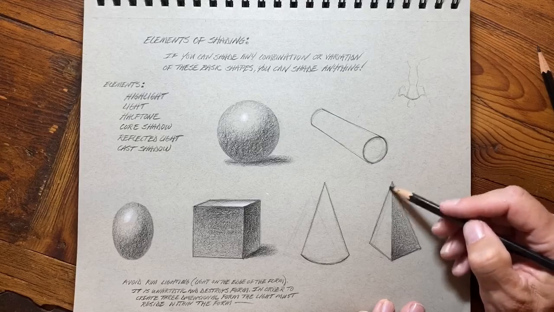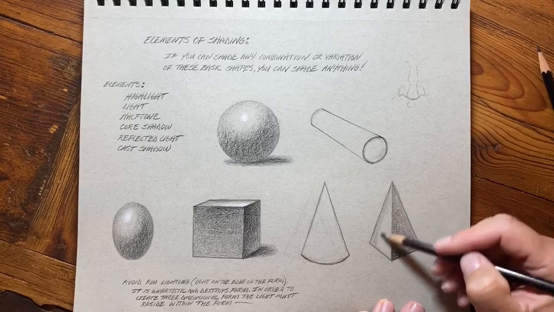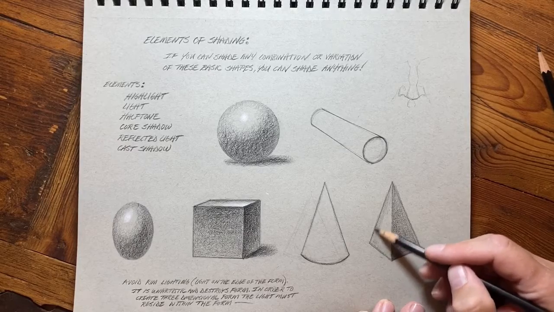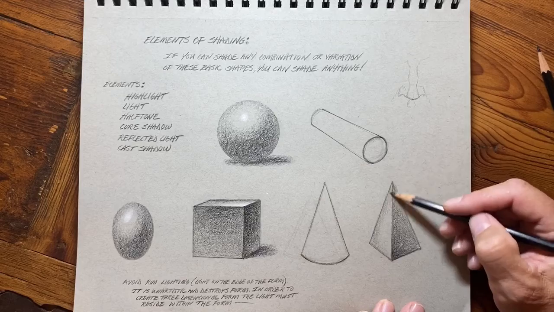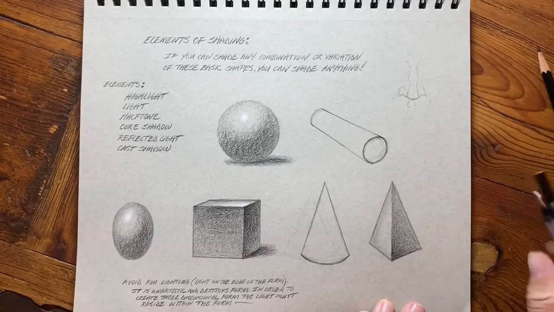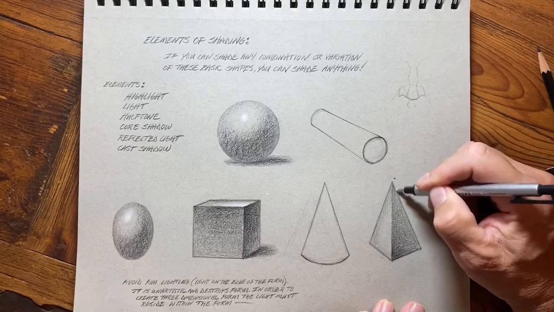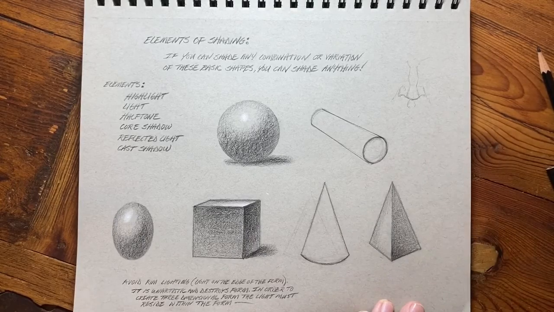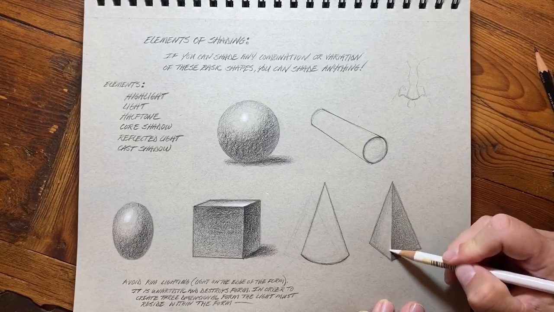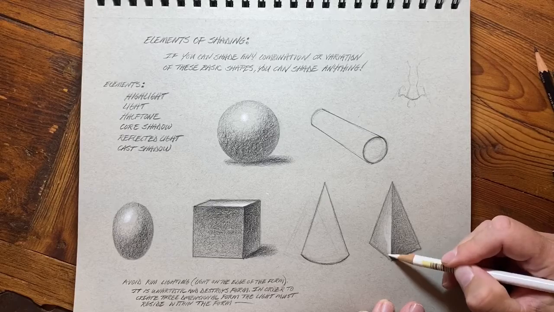So now we have core shadow and we have reflected light. Now we're going to put a halftone here on this side, so it's going to be pretty soft. A little bit of soft tone near the base. And then we have light. Just clean this line a little sharper. This is where the eraser comes in handy for that. And now our lightest light is going to be near the darkest dark, so it's going to be right through here. And it's going to get softer as it moves away.